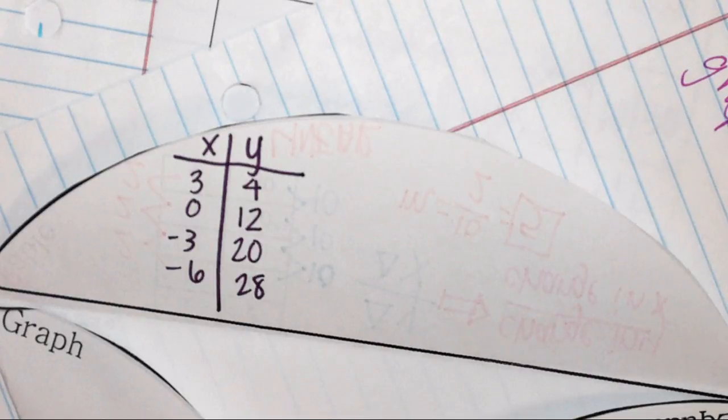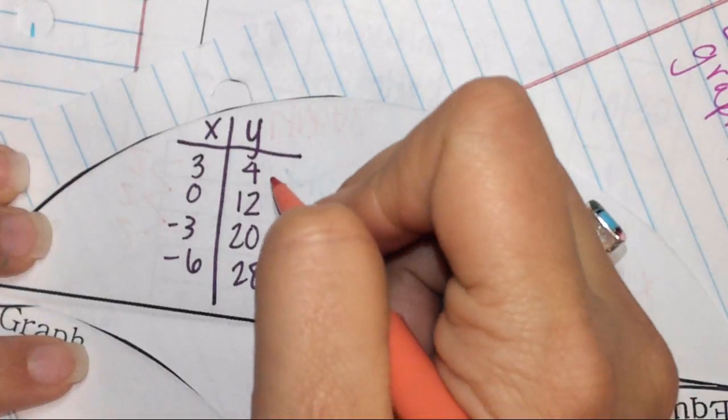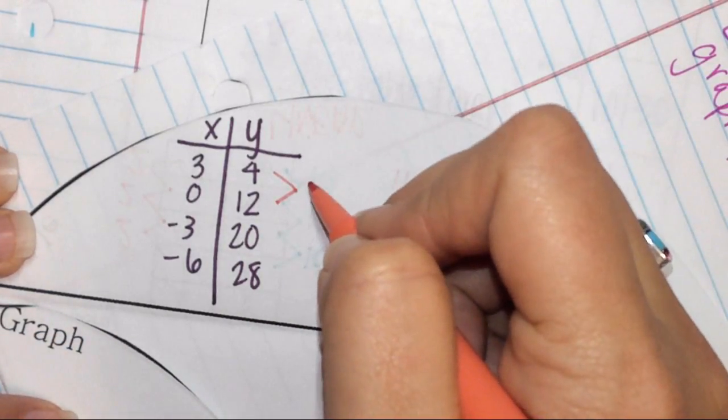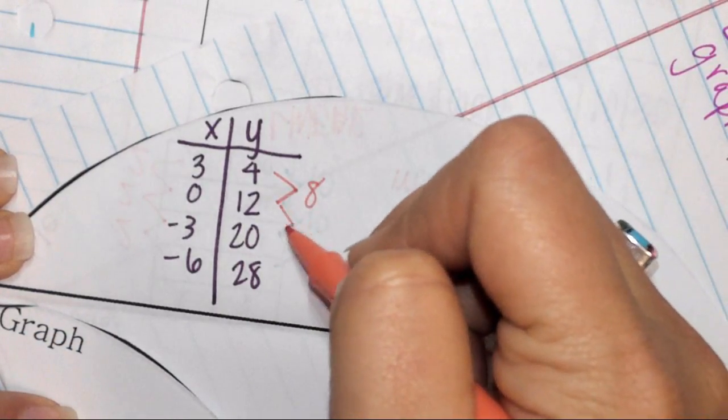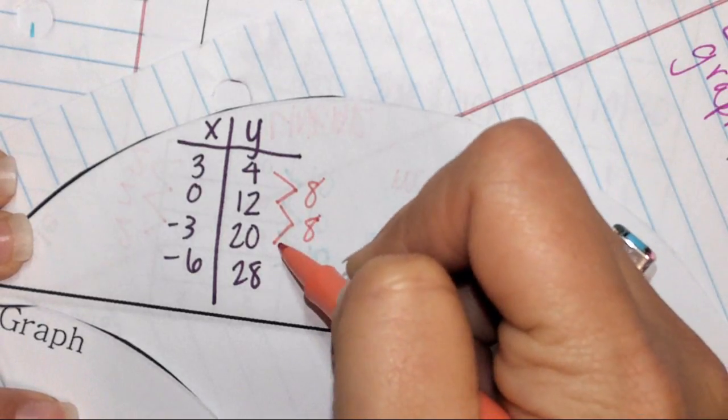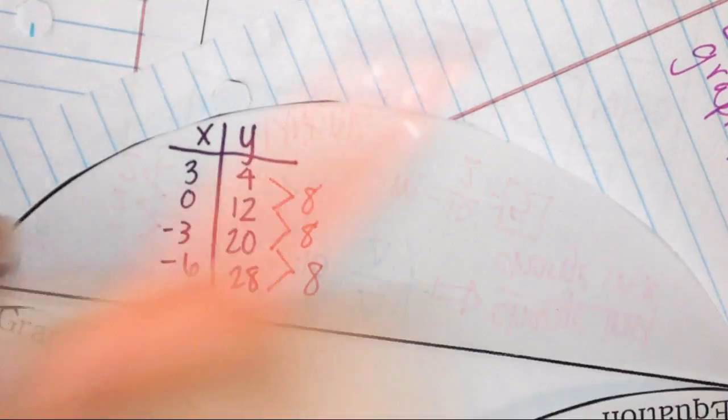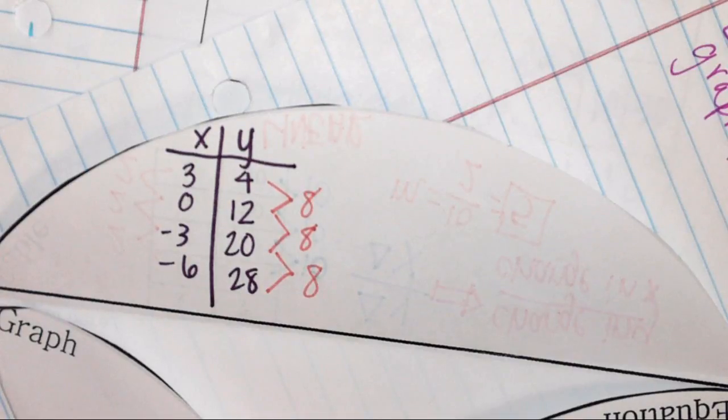Alright, so again, we're looking for our slope. We're looking for the change in y divided by the change in x. So, what is our change from 4 to 12? 8. And 12 to 20? 8. And 20 to 28? Awesome. Does everybody see how we got that?